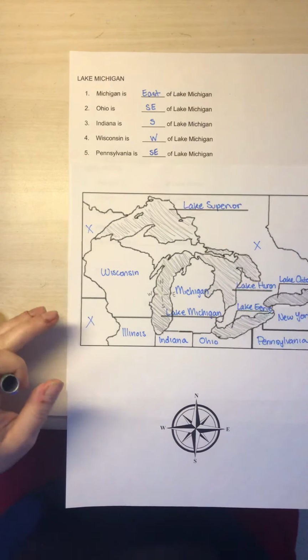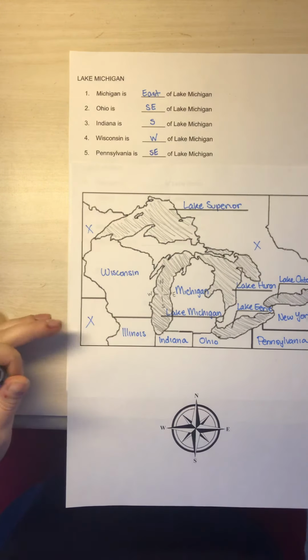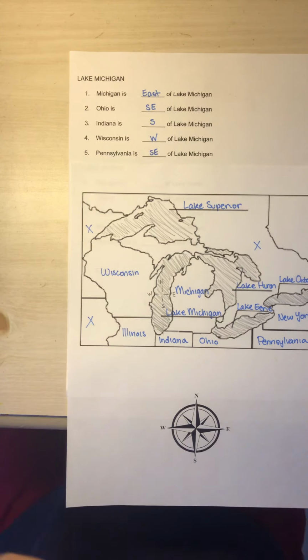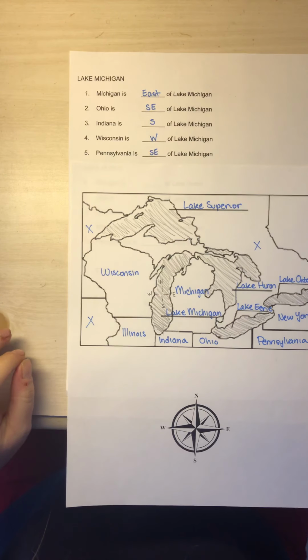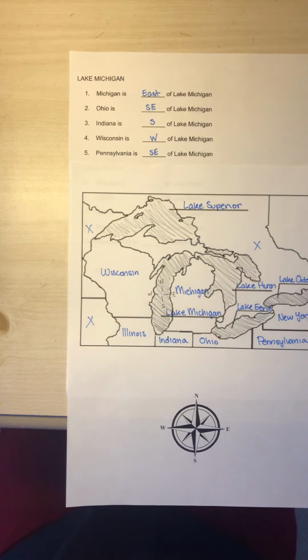southeast. And it's really up to you if you want to get into things like south-southeast or east-southeast. It just really depends on your classroom, but this is a great activity that the kids can use for independent practice.